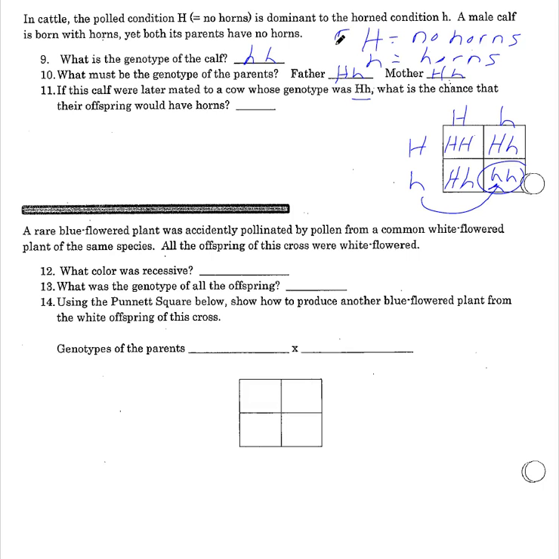We can do a Punnett square where we take big H, little h with the horned calf, and we would find out that there is a chance that they produce a calf with horns. We would set this Punnett square up and solve it quickly, and we would see that there's a 50% chance that they produce a calf with horns.